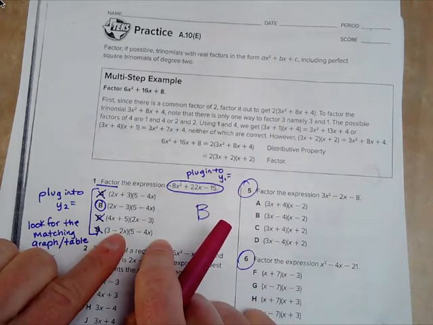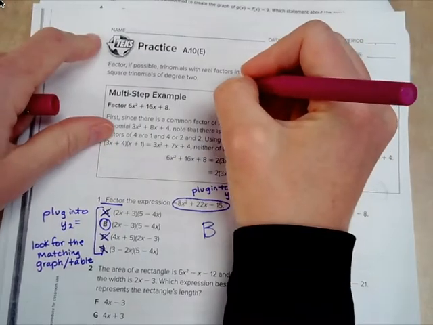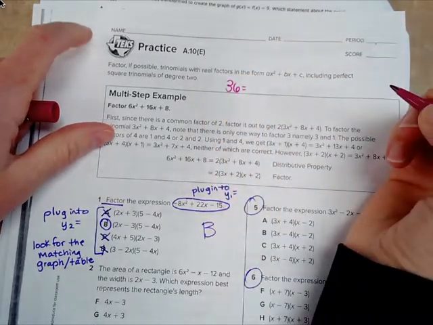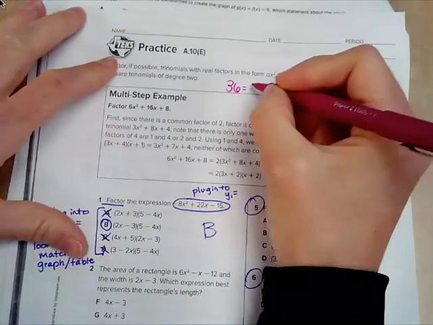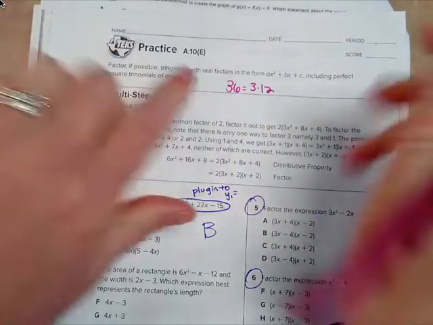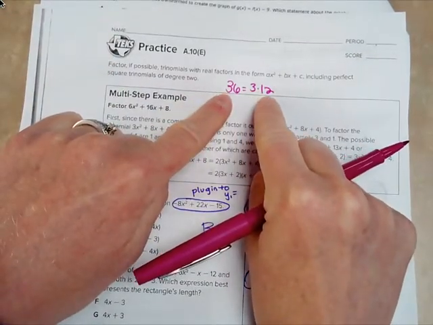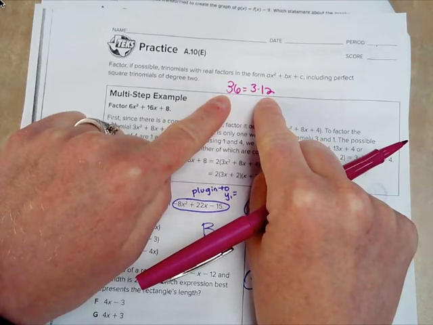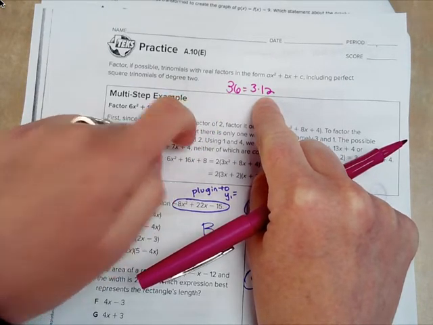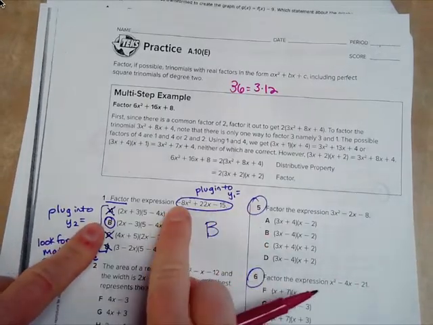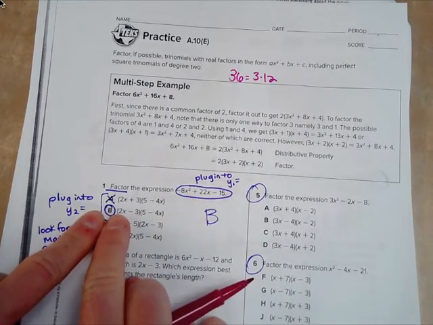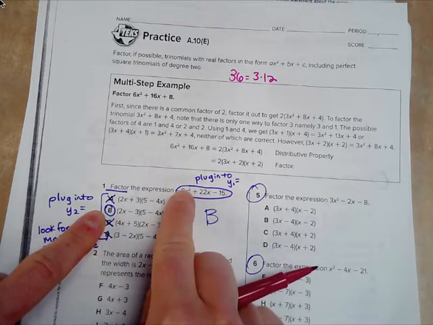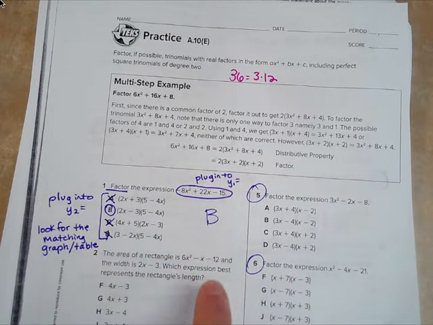Because if you factor something, let's say I factor 36. Factors of 36 would be like 3 times 12. These are the same exact. So if I say factor, it means you're just breaking it down into simpler form. 36 equals 3 times 12. So same thing here. If I get that this is my solution because they have the same graph, then this equals that. So that's how we're able to use the calculator to factor.